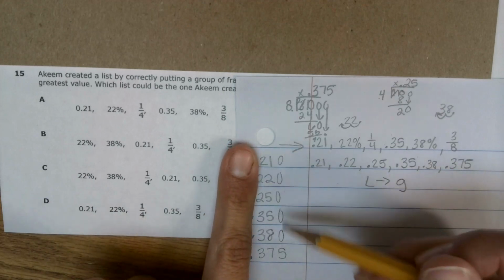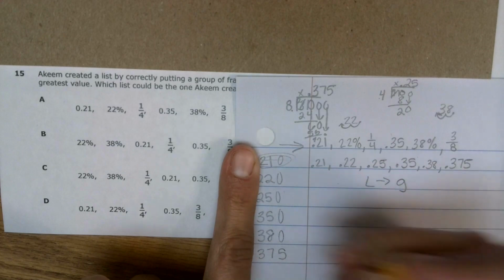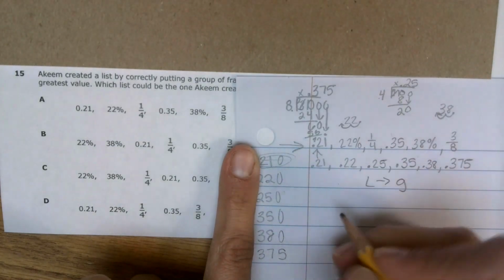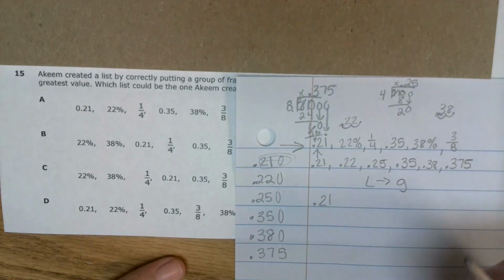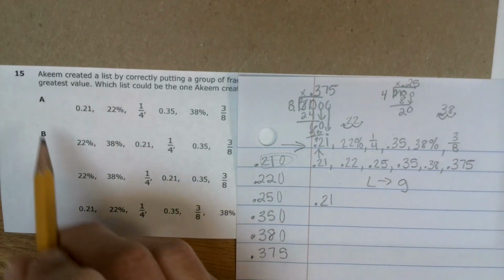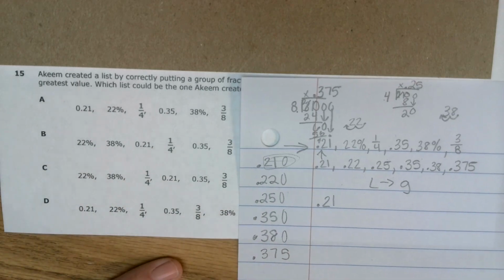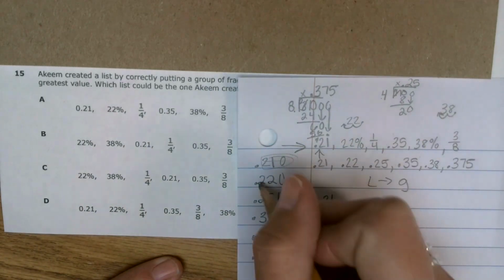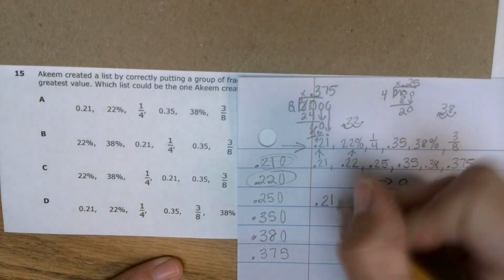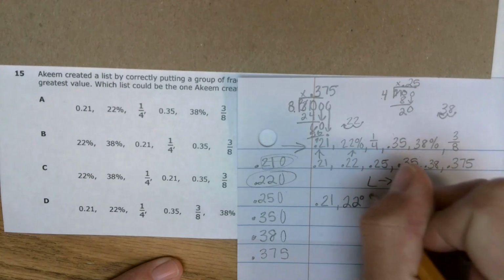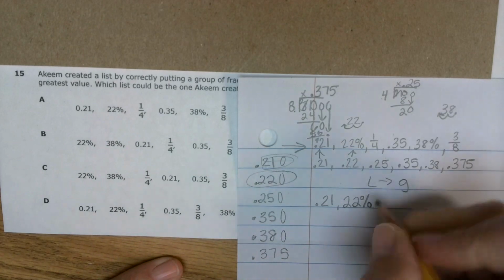So our smallest number up here is 210, which belongs to 21 hundredths. So I now can eliminate any answer choice, so B and C, because we know we need to start with 21 hundredths. Then our next one is 220, which is 22% in original form, which those do come next.